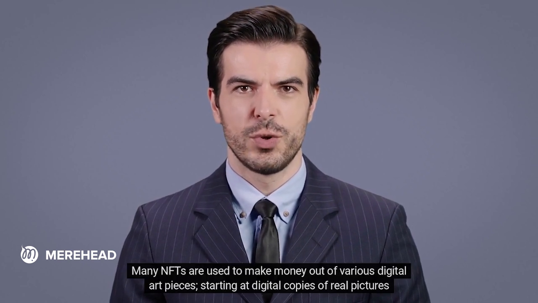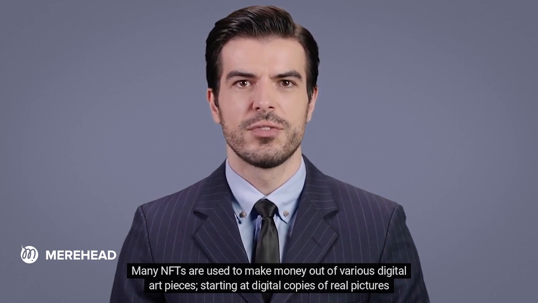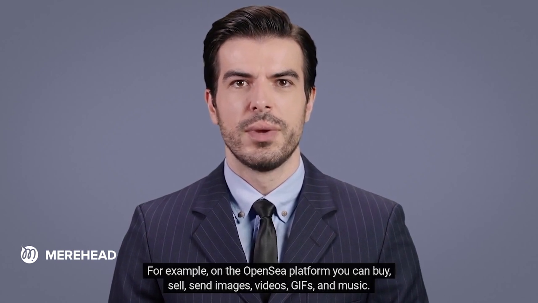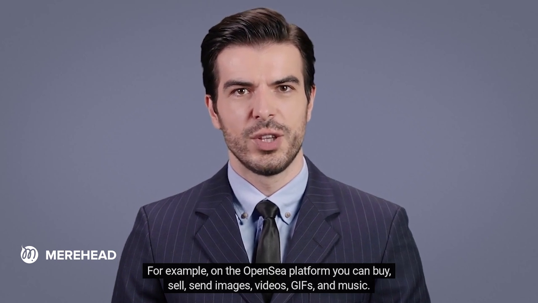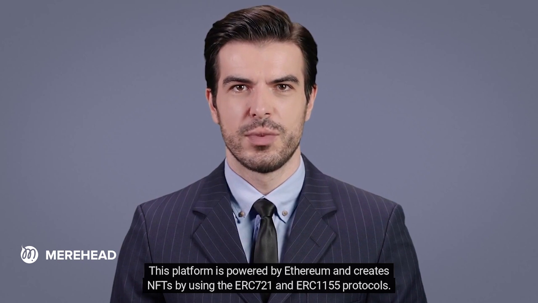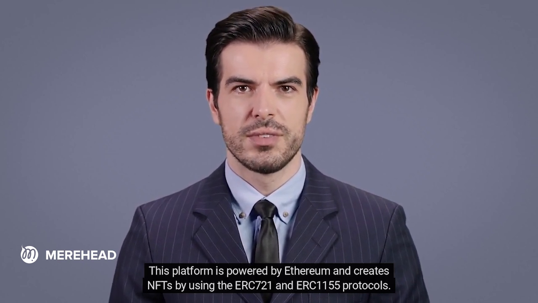Many NFTs are used to make money out of various digital art pieces, starting at digital copies of real pictures and ending up with memes. For example, on the OpenSea platform you can buy, sell, send images, videos, GIFs, and music. This platform is powered by Ethereum and creates NFTs by using the ERC-721 and ERC-1155 protocols.